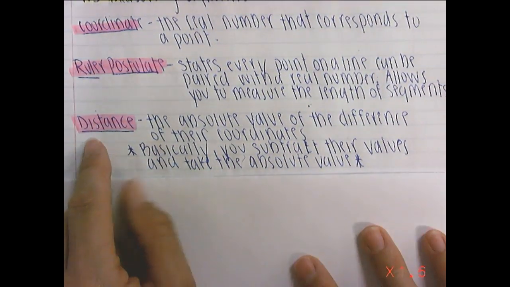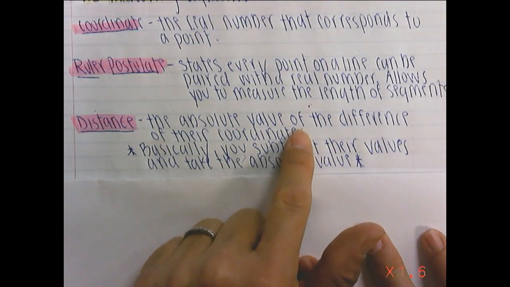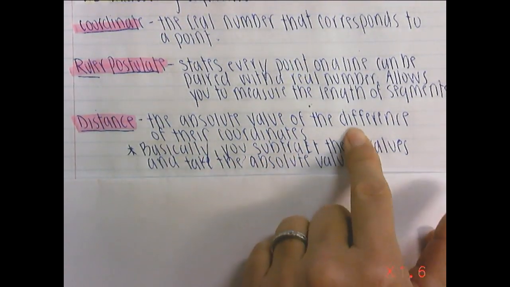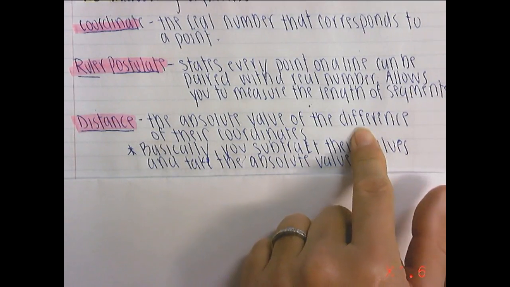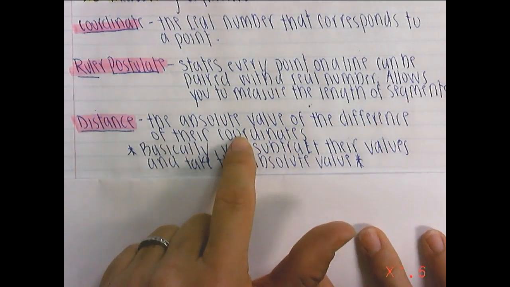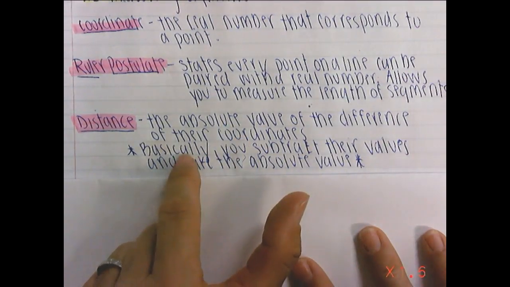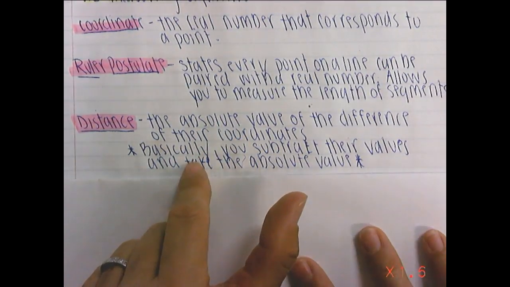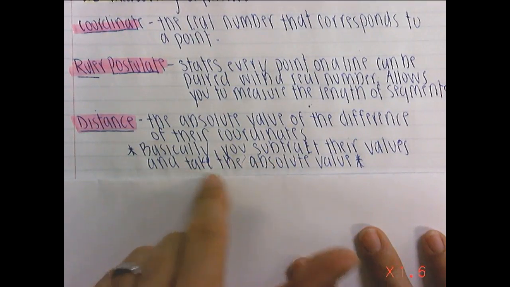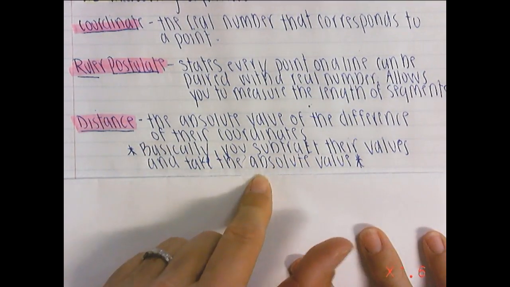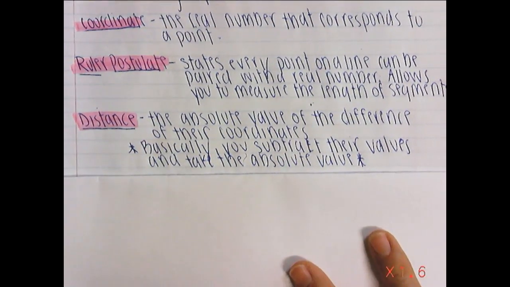Okay, so the distance is the absolute value of the difference. Remember, difference stands for subtraction of their coordinates. So here we'll move along with that word coordinates again. Basically, in layman's terms, that means you subtract their values and you take the absolute value. Okay, sounds simple enough, right?